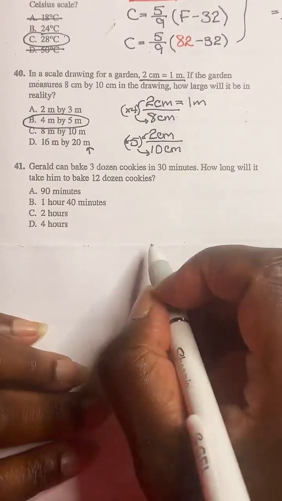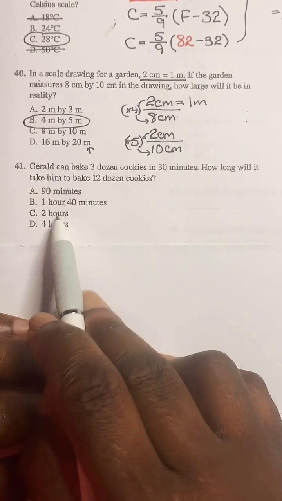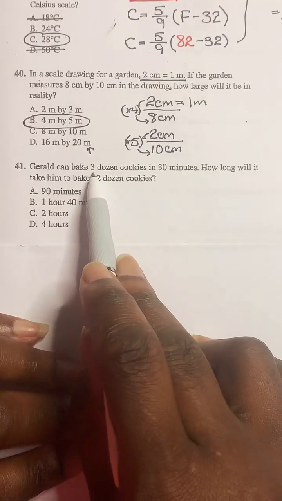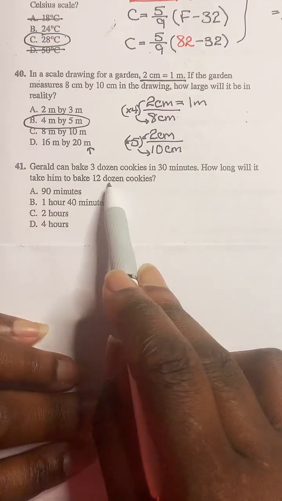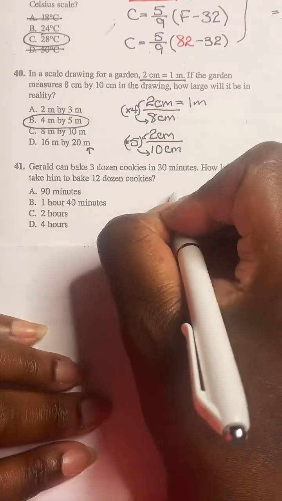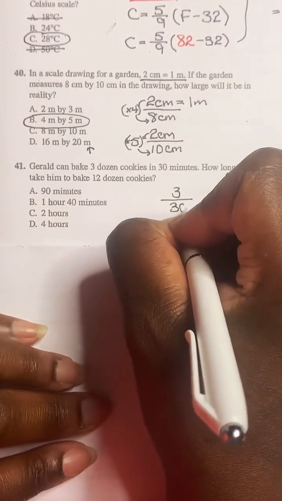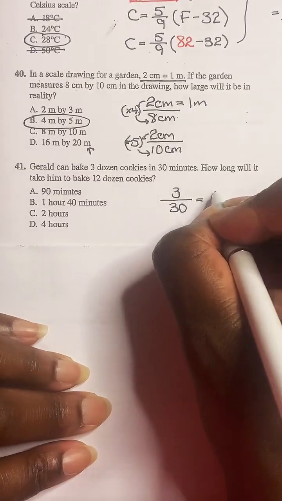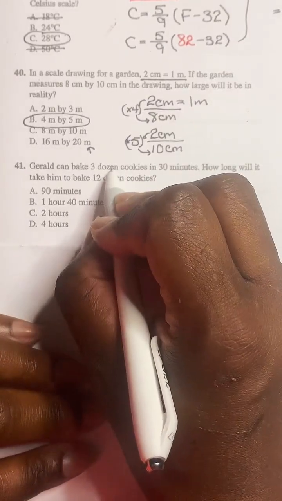All right. First off, notice everything is in minutes and these two are in hours. Okay. So we're saying that 3 dozen cookies in 30 minutes. How long will it take 12 dozen cookies? Well, we have 3 dozen out of the 30 minutes, and 12 dozen, because everything is still in dozens.